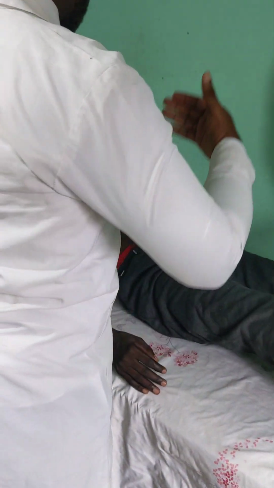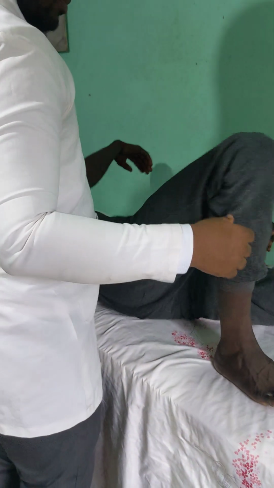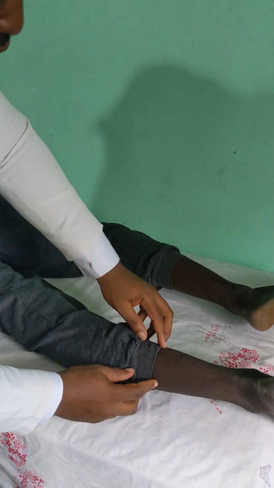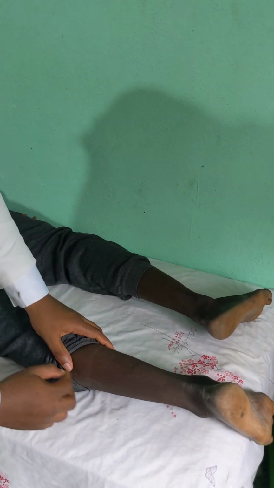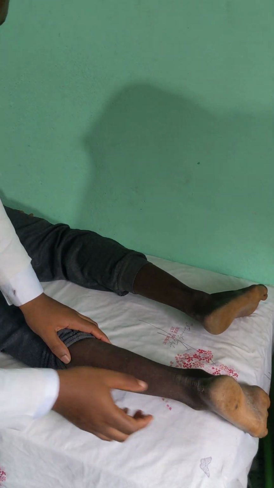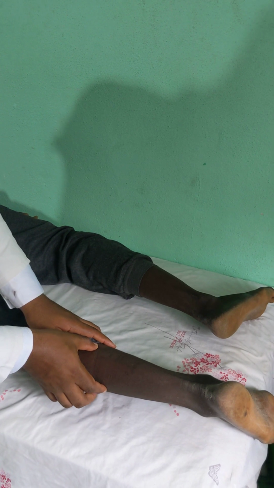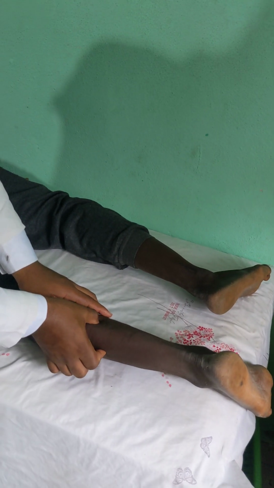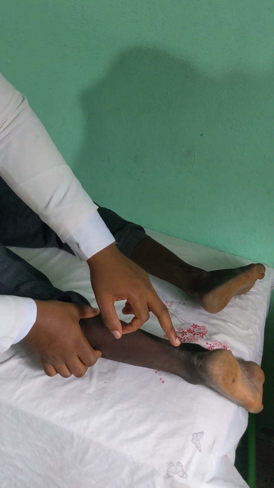Please, can you turn to the back? To perform the Simmonds test, you look at this position and you press the calf muscle. Look very well. You see, when I press the calf muscle, there is flexion at the level of the Achilles tendon.